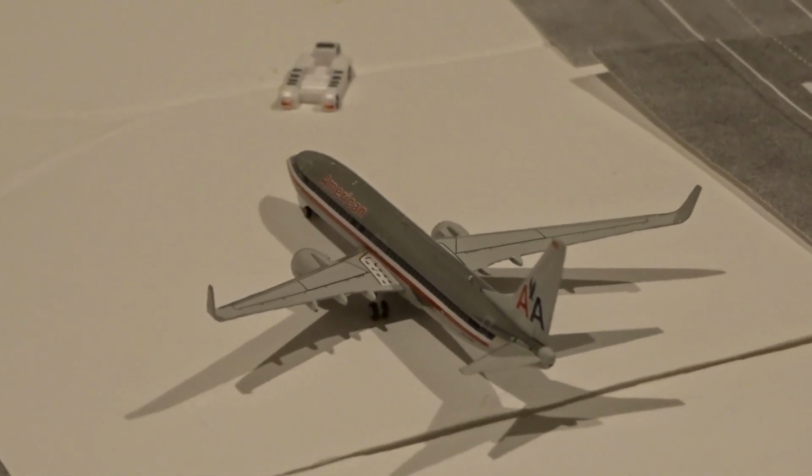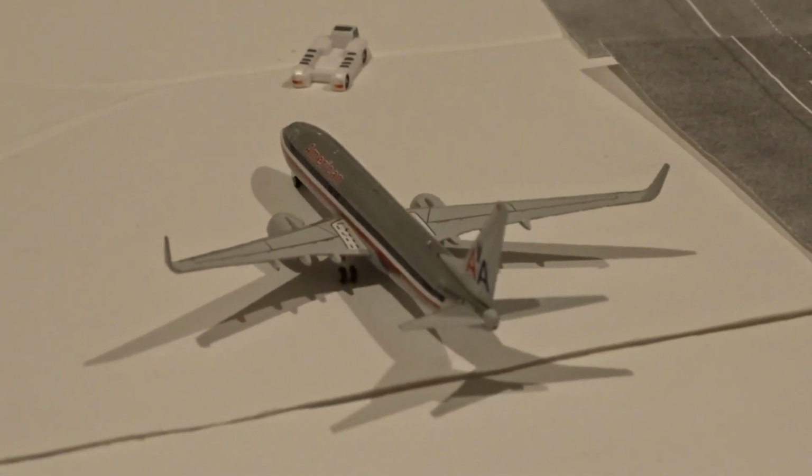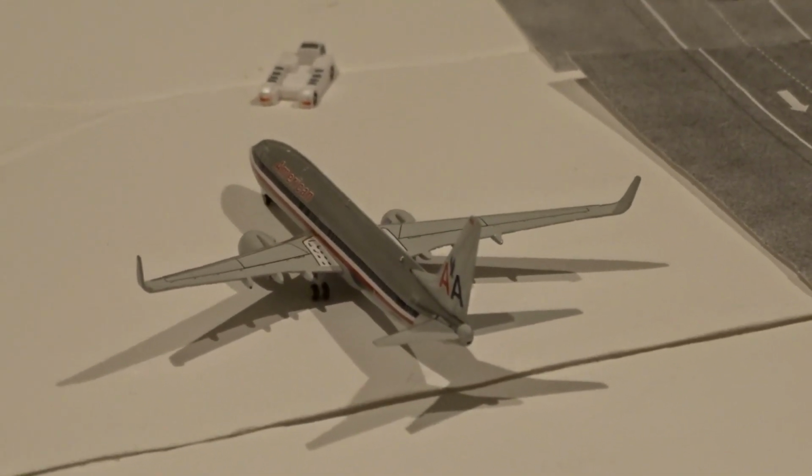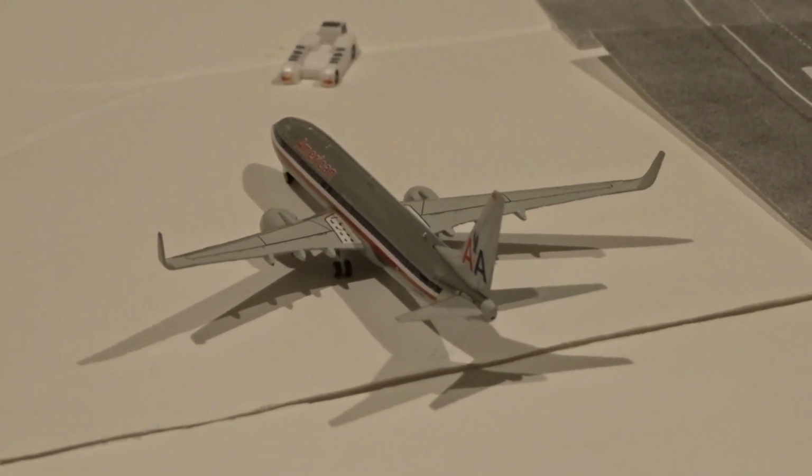This just pushed out of gate D10, where the other retro livery is now. This plane is making service out to Buffalo, New York as flight 2301. It came in from New Orleans as flight 1791.